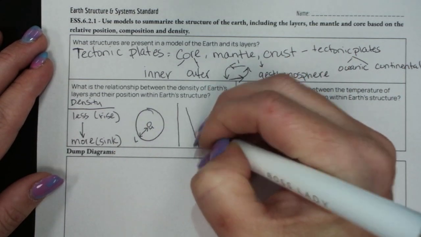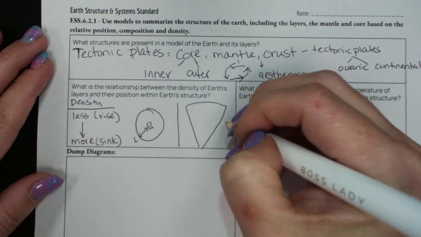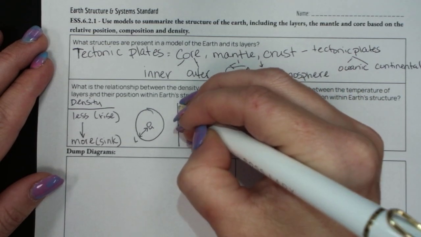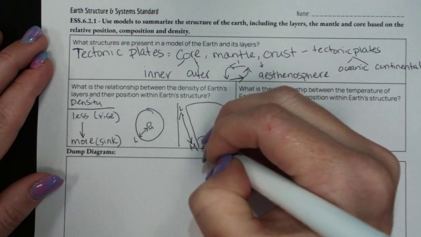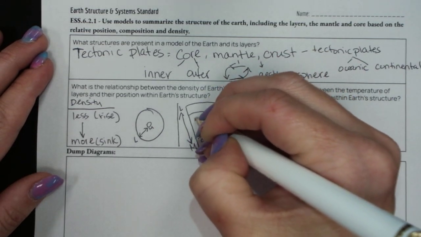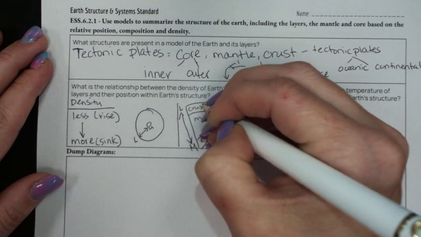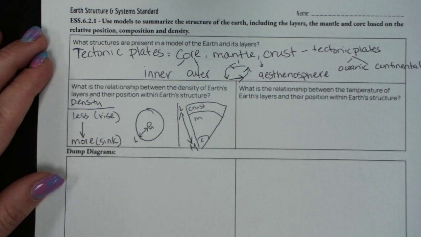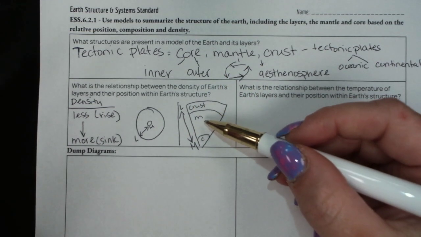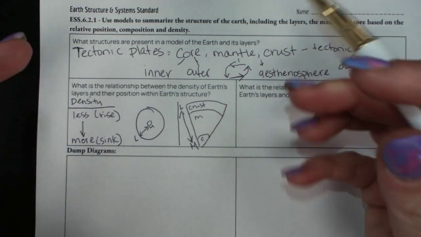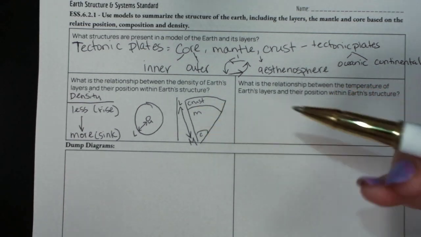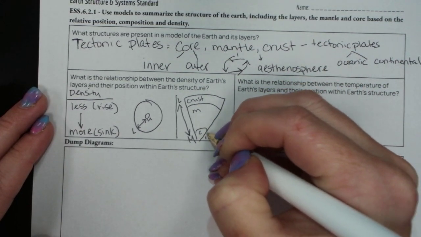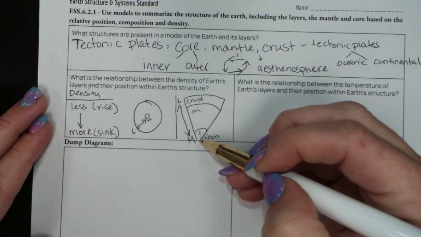Another way you can look at this is we've looked at this pie shape before. We have less dense and we have more dense. More dense is the core, we have the mantle, and then we have the crust. So as Earth was cooling, Earth once upon a time was a hot molten area, a big molten ball. Everything was basically melted rock. The heavier minerals, such as iron, sunk all the way to the bottom.